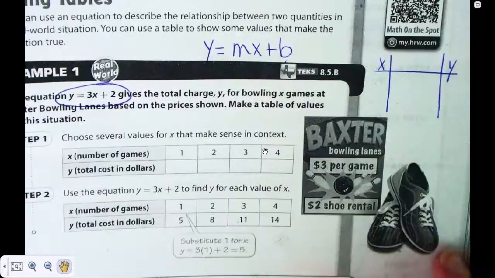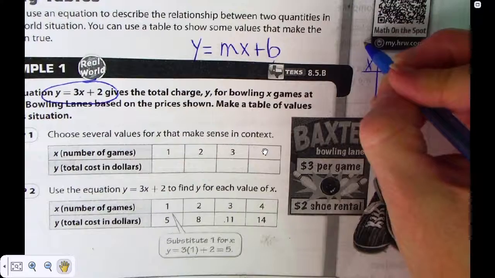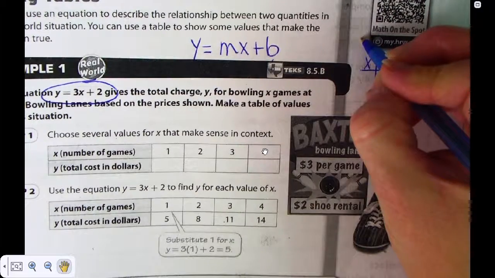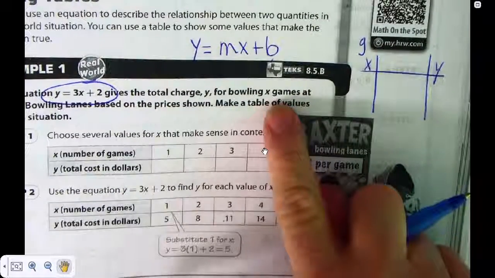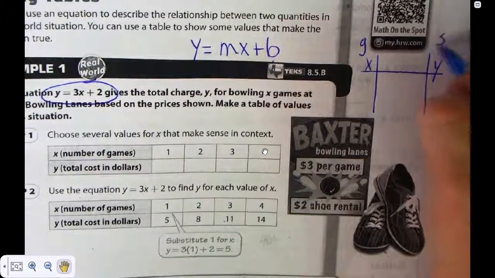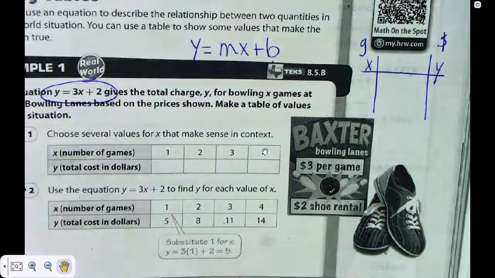We're going to do a little bit different than they did. So, X, Y. X represents the what? No. X is the games. X is the games. And Y is the cost. So, the cost depends on how many games you bowl.